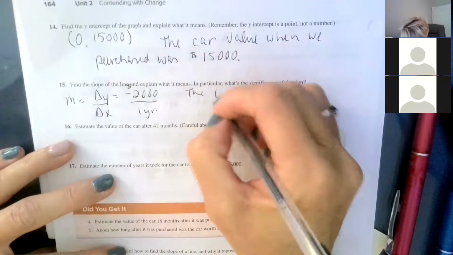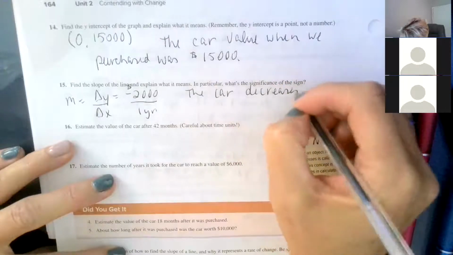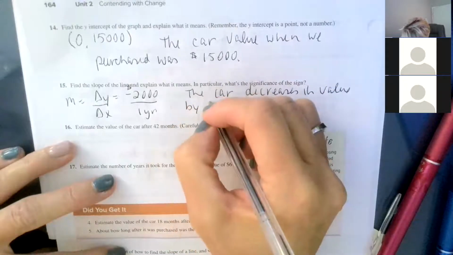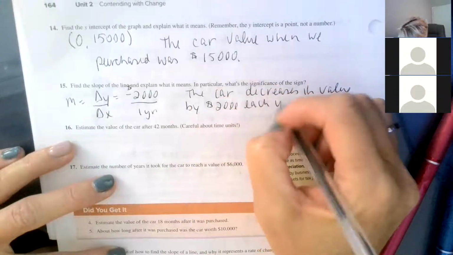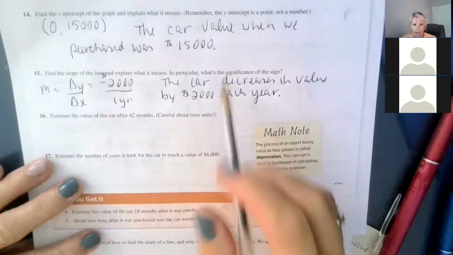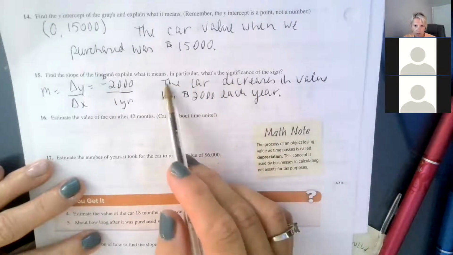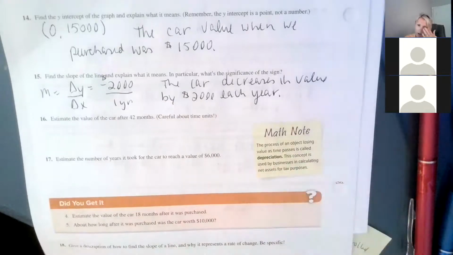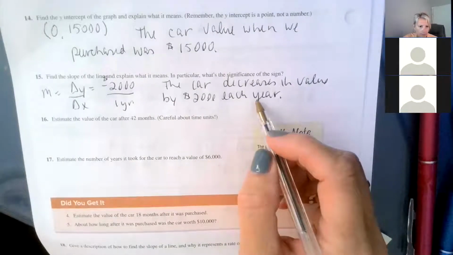So we could say the car decreases in value by $2,000 each year. Excuse me. So notice I didn't say the word negative. I used the word decreases to describe the negative. And I talked about what, which was the car and the value of the car, what was happening with it. And then I made sure I said each year. So give me all of your units for that.